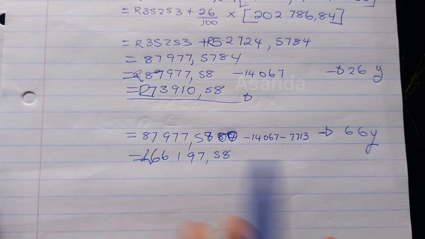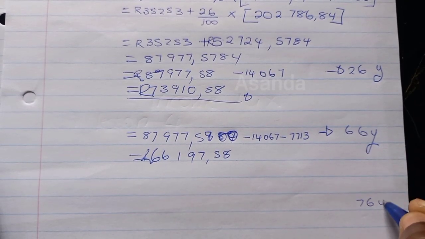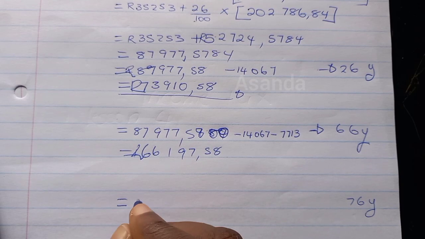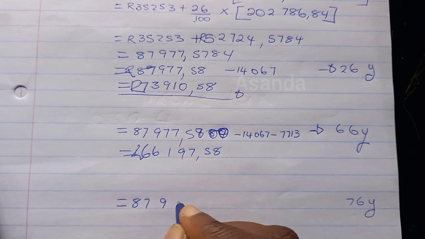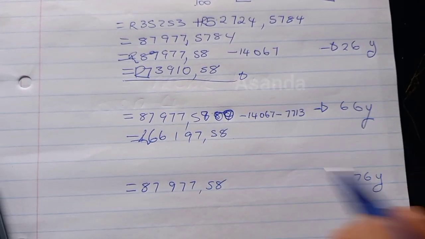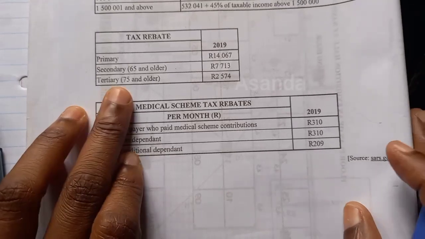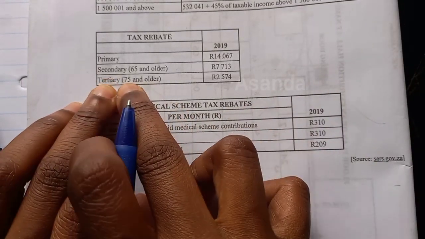But I'm like, no. She's not 66. She's 76. We made a mistake. She's 76. So, okay, let's start over. She's expected to pay 87,977 before her rebates are calculated. And then now we're going to calculate her rebates when she gets to the age of 76. Okay, 76, she falls under tertiary.